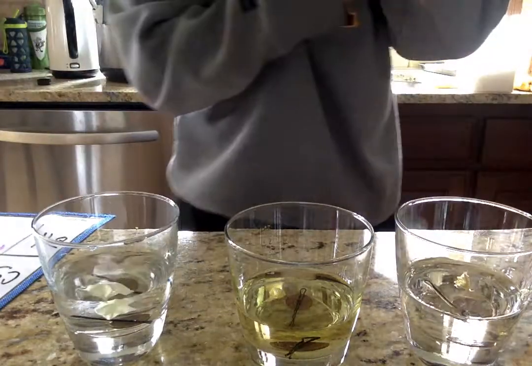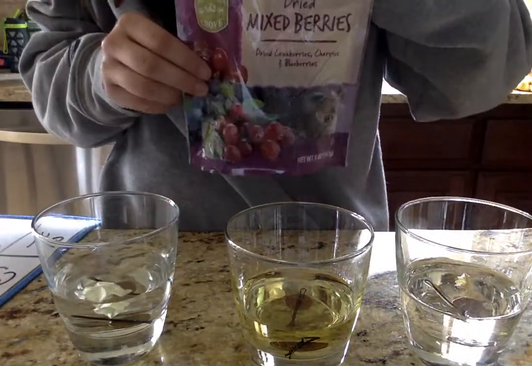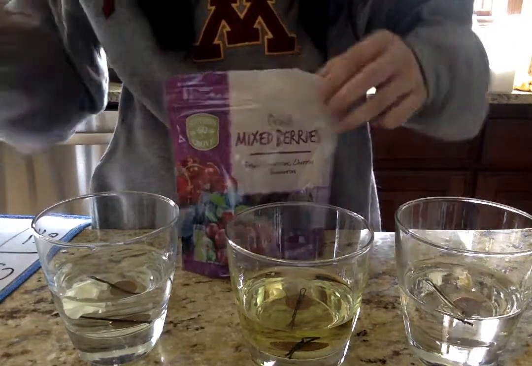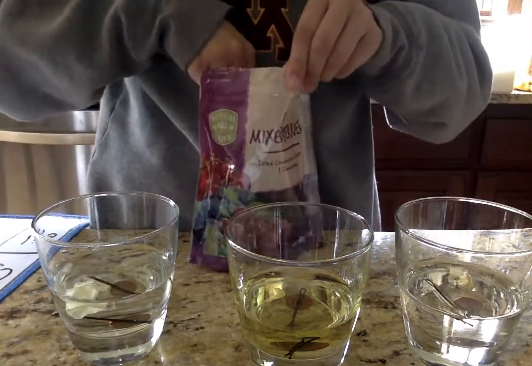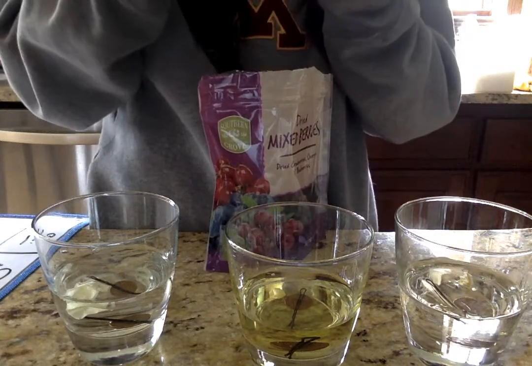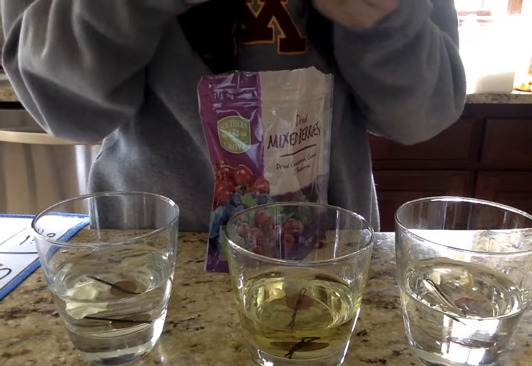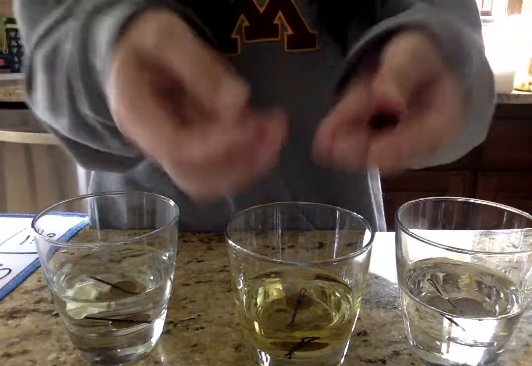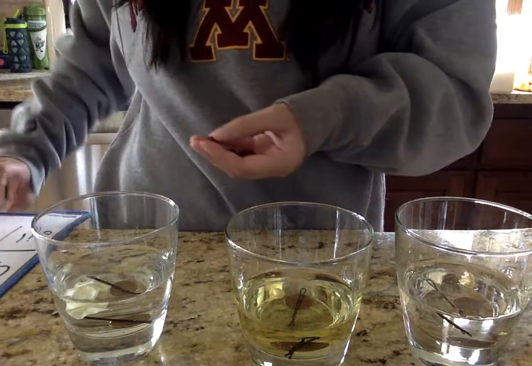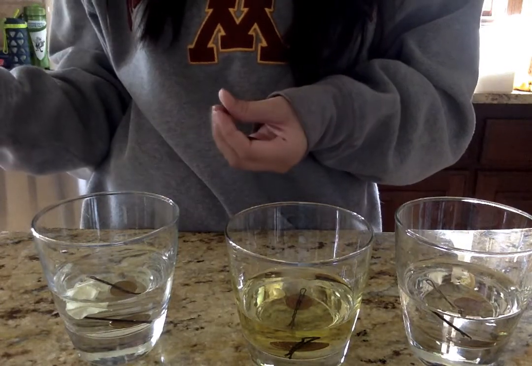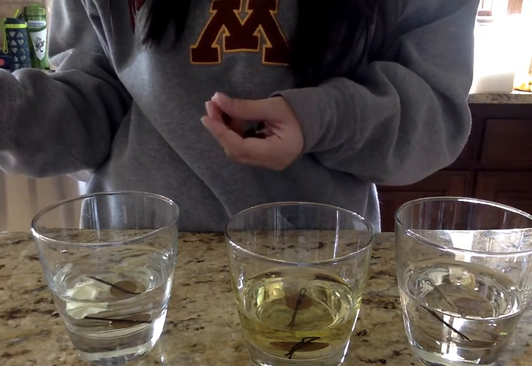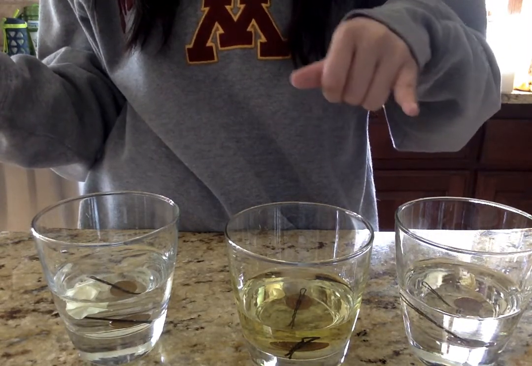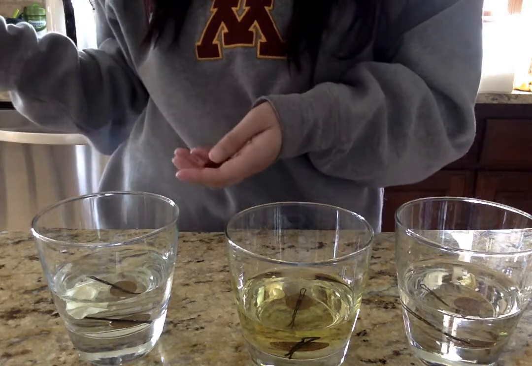Okay, our last item are these raisins. So I'm going to make sure we get the same amount of each kind. Okay, so I've got 3 raisins. I'm going to take them and put them in each one. I said before that the berry, or the raisin, would float in the water and the corn syrup, but it would sink in the oil.